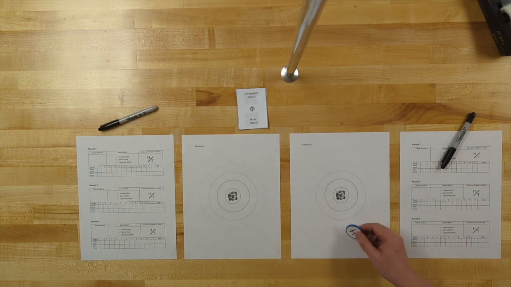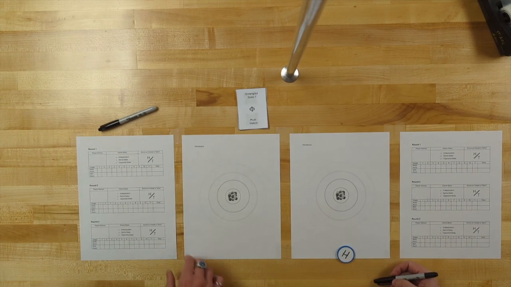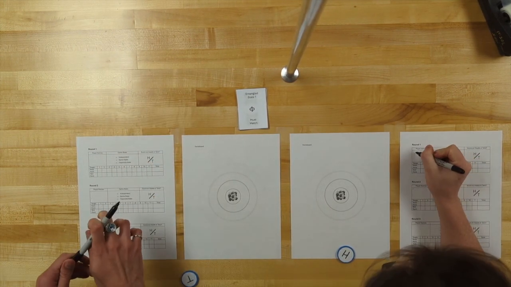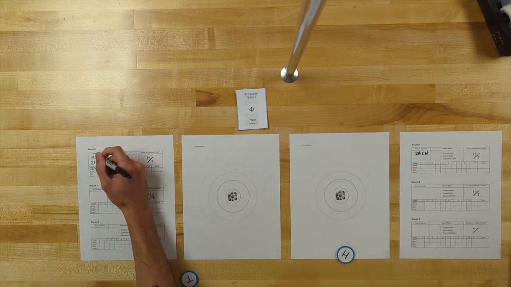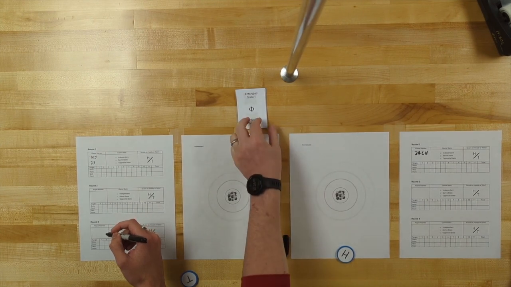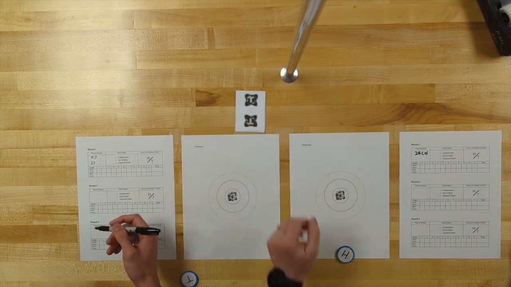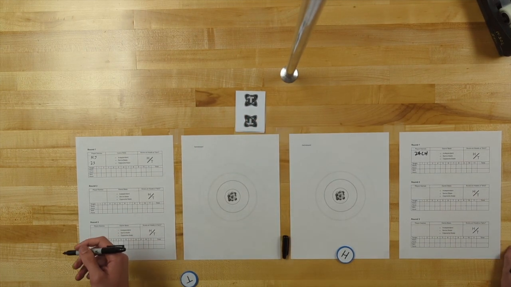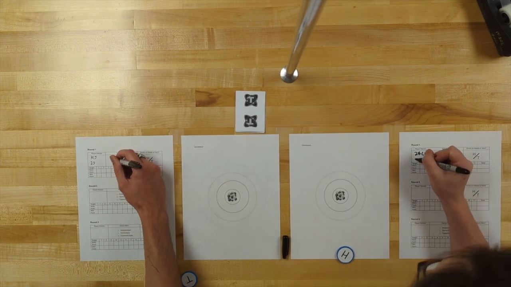Sound good? Yeah. All right, it starts with filling out our game board.